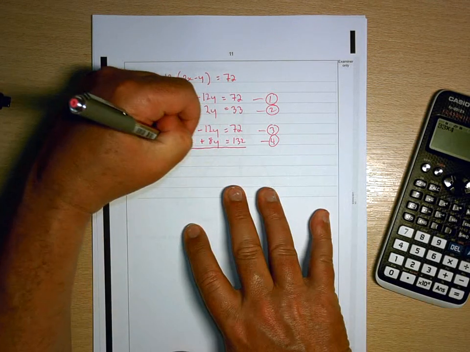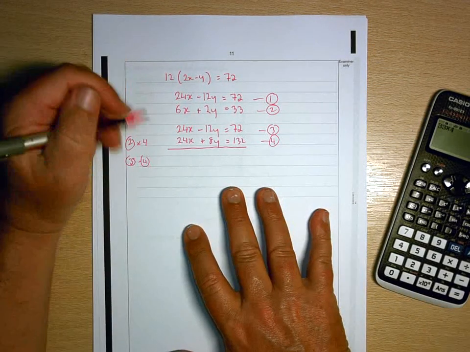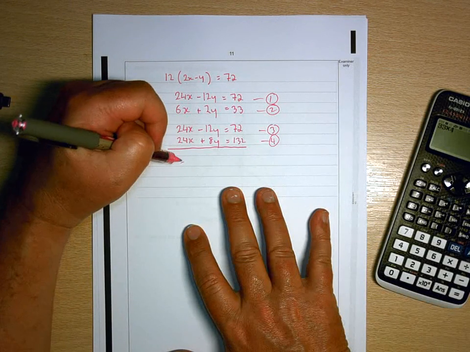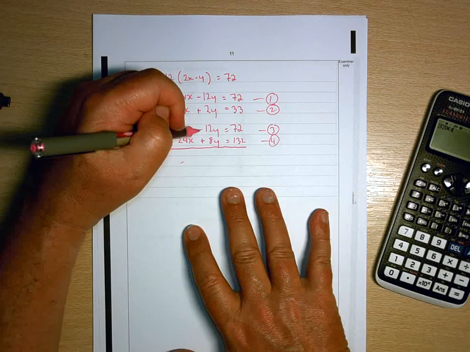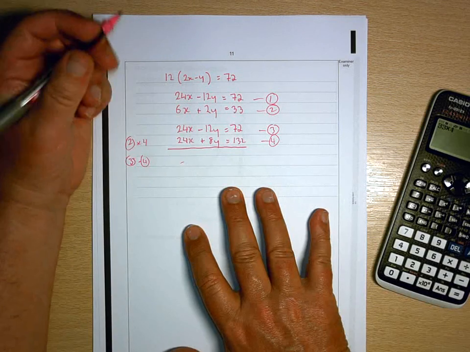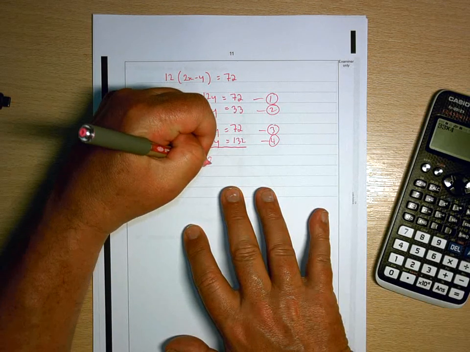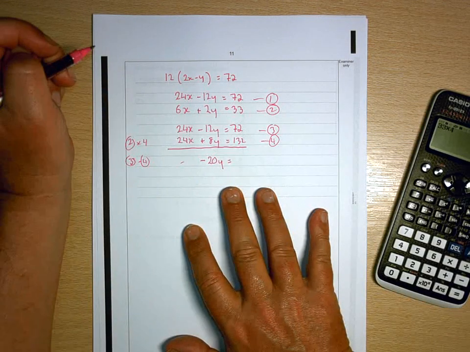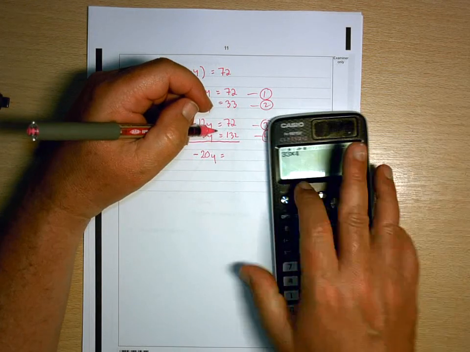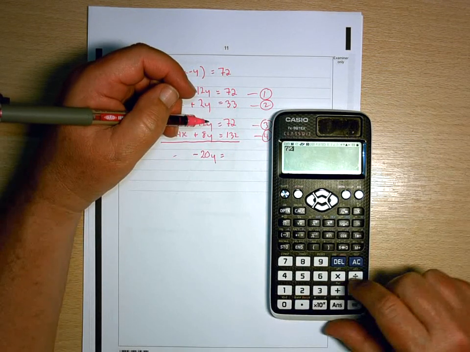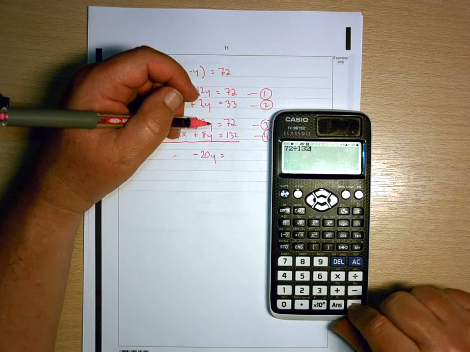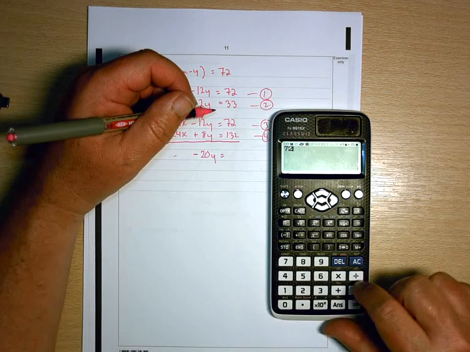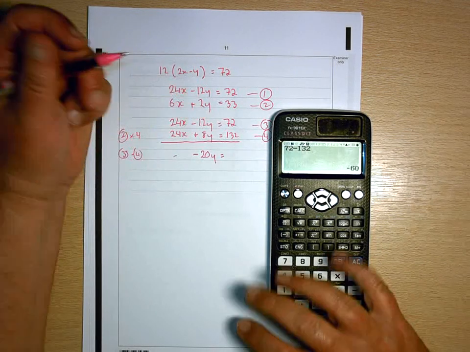24x take away 24x, gone. This one, be careful, you're doing minus 12 take away 8, which is minus 20y. 72 take away 132. Sorry, 72 take away 132 is minus 60.